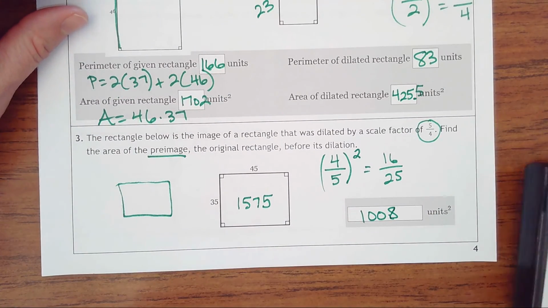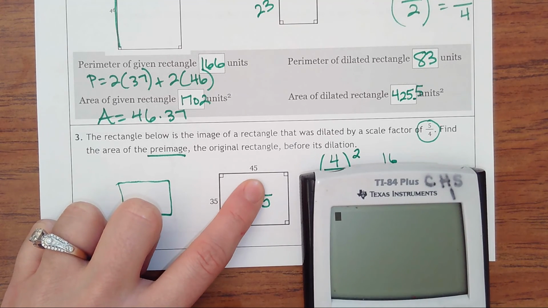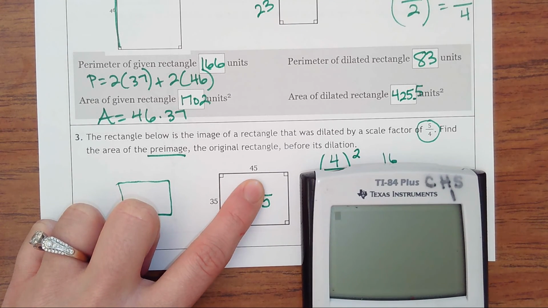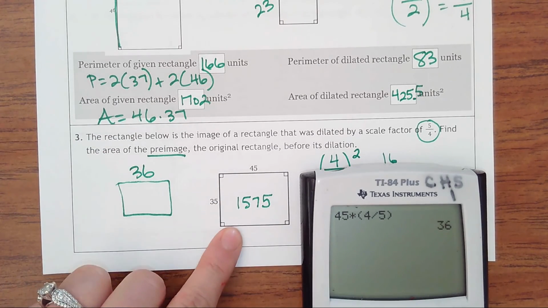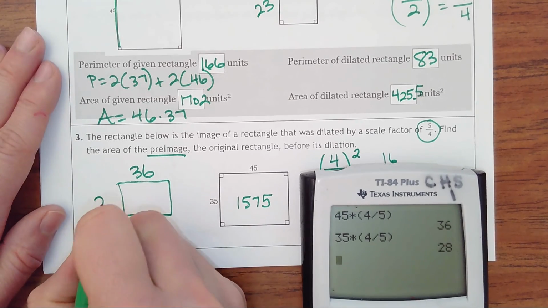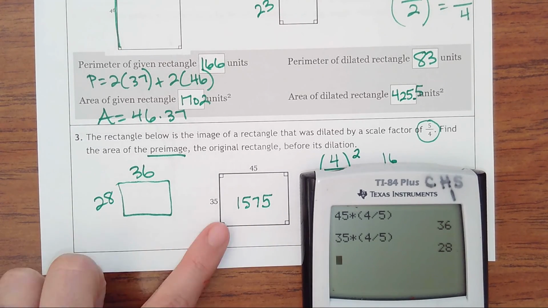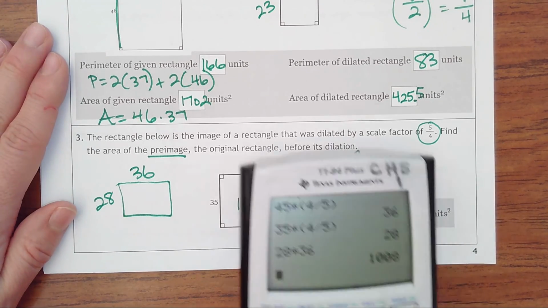So again, you wouldn't have to do that. What you could do is say, okay, still I need the reciprocal of 5/4, so I could take 45 times 4/5. That's 36. Take 35 times 4/5. That's 28. See how they're smaller and it made them bigger? So 28 times 36 gets me that 1008 as well.